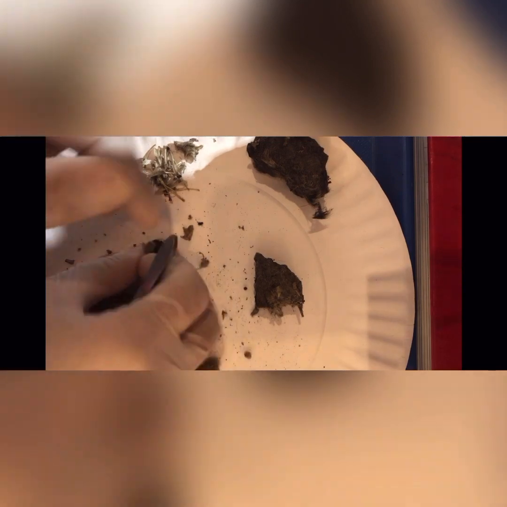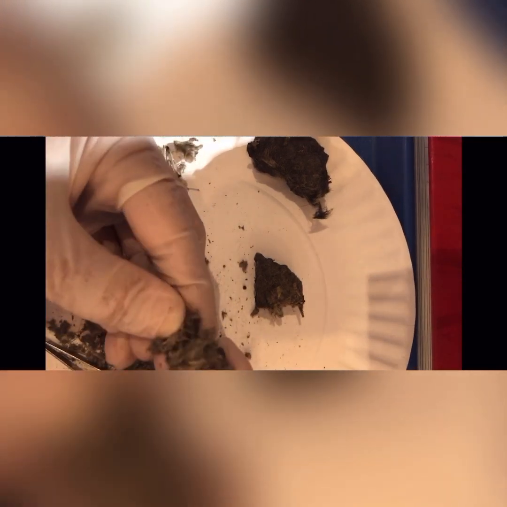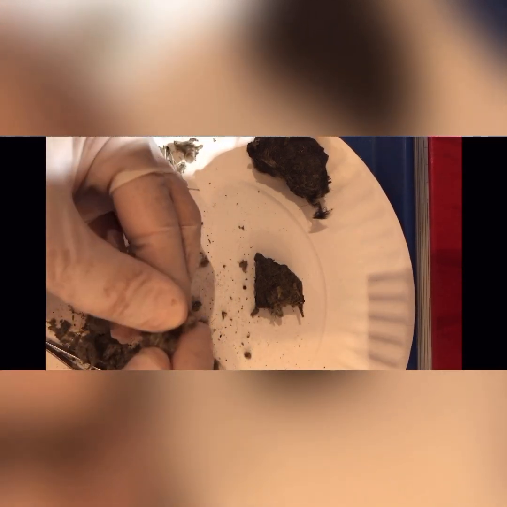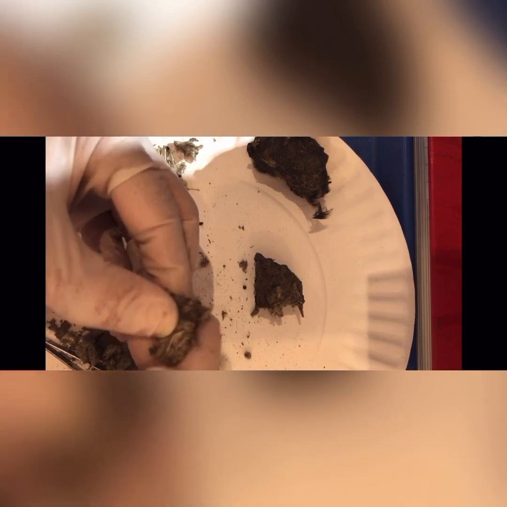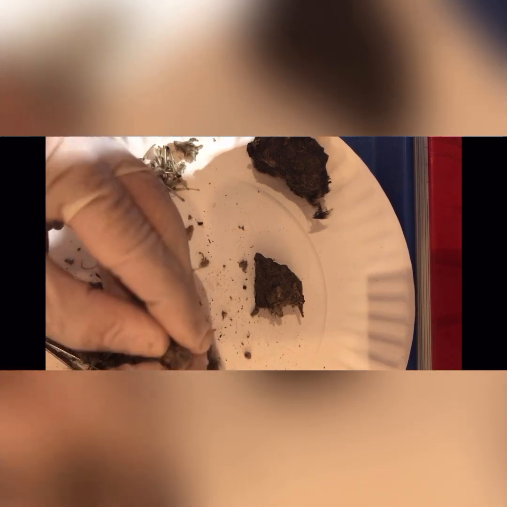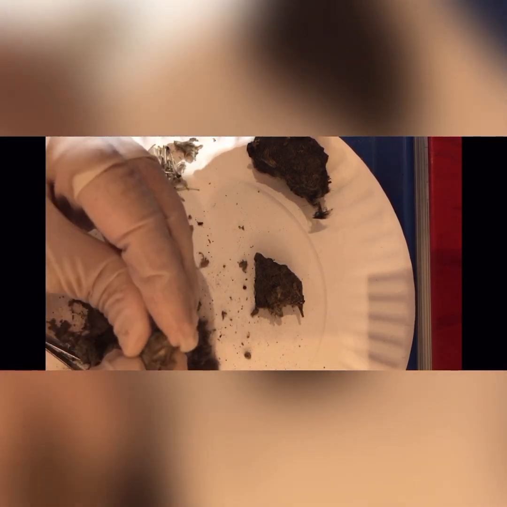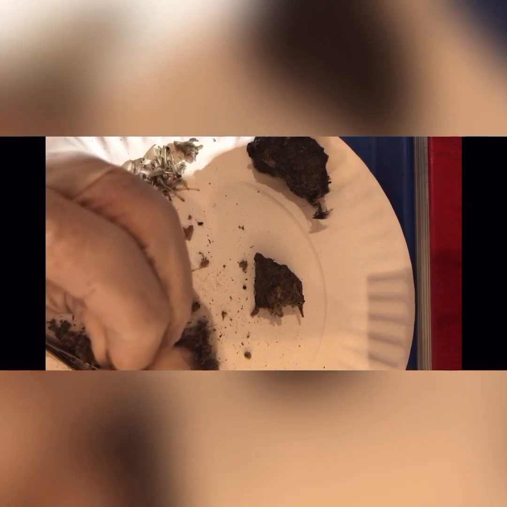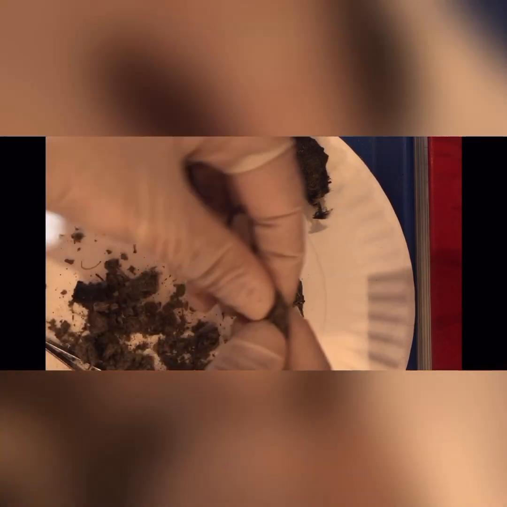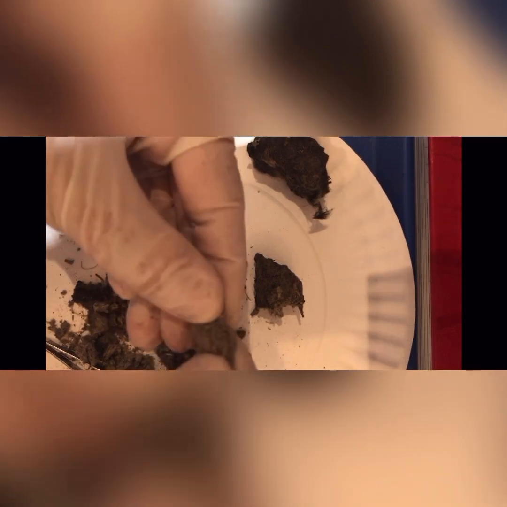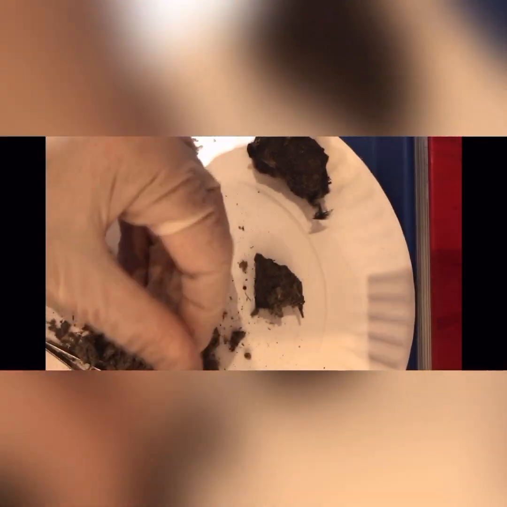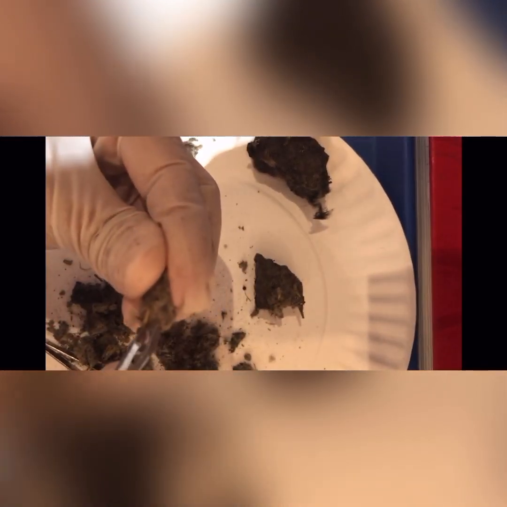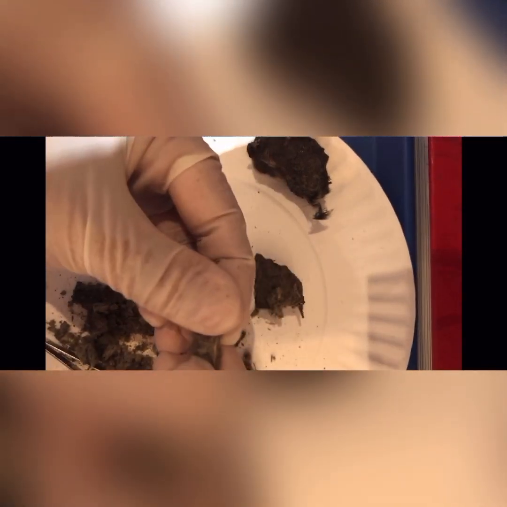Just using my tweezer to figure out. And there are times inside of one owl pellet, you'll find multiple jaws and multiple skulls. And all that means is the owl was hungry. So it had more than one prey, it had more than one animal at its last feed.